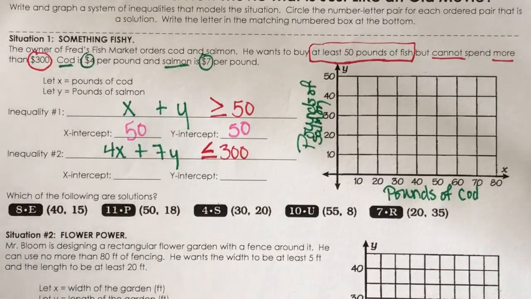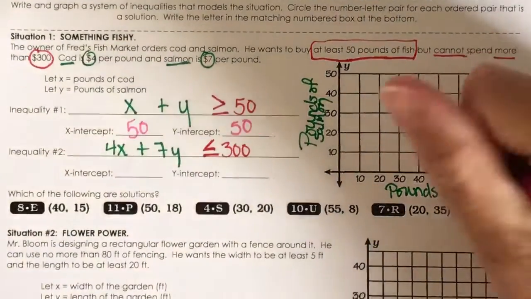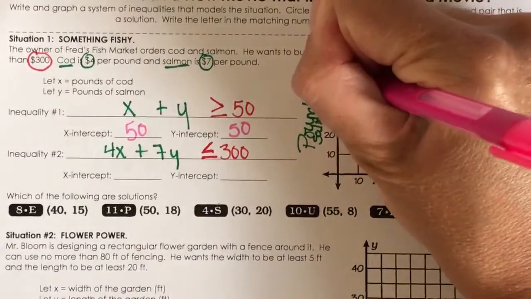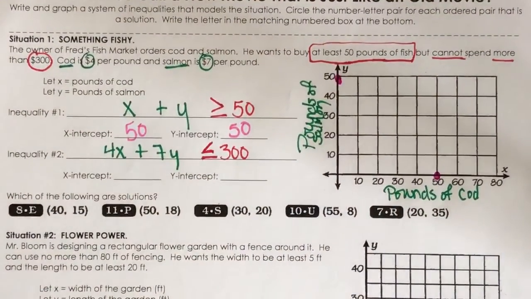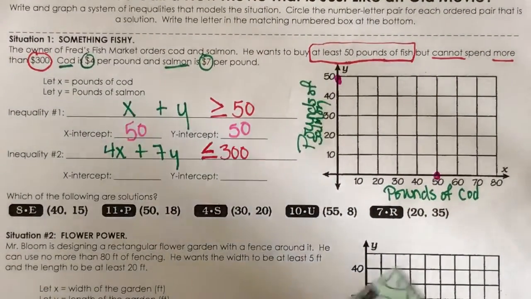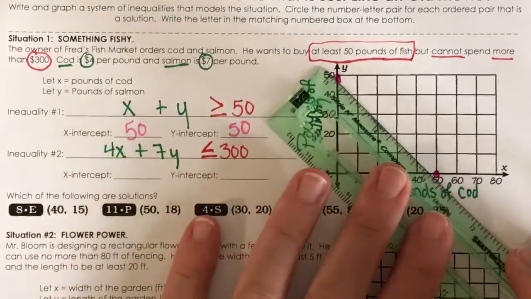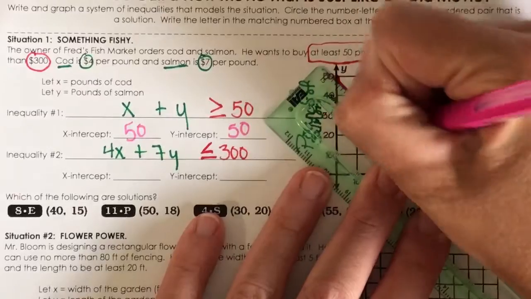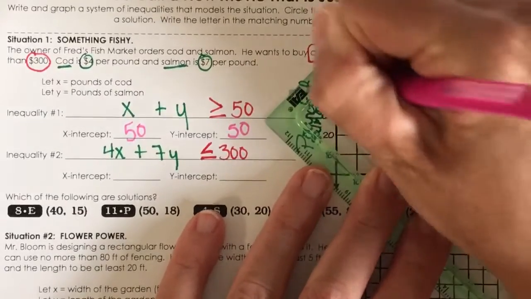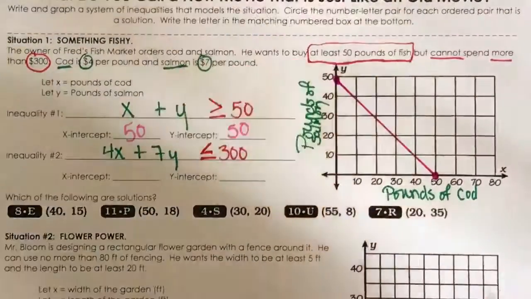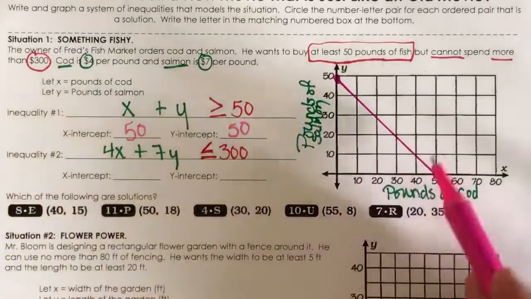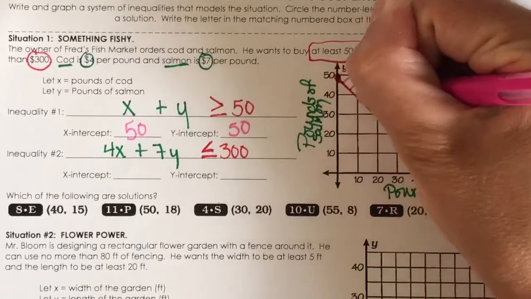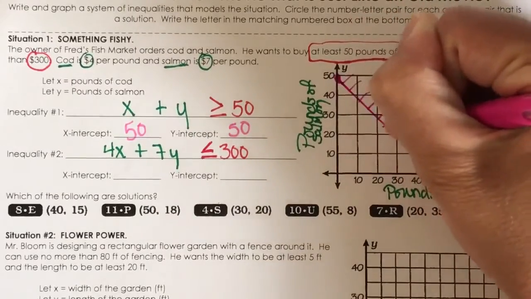If I have an x-intercept at 50, it's going to go here. If I have a y-intercept at 50, that goes here. It's going to be a solid line. And for right now, the only thing that I'm going to do is put arrows on the way I'm going to shade. We want to buy more than this, so we're greater.